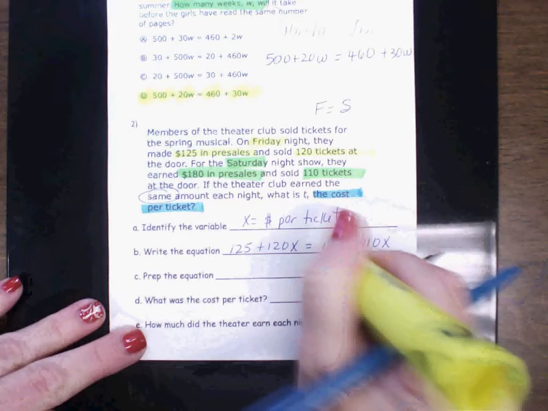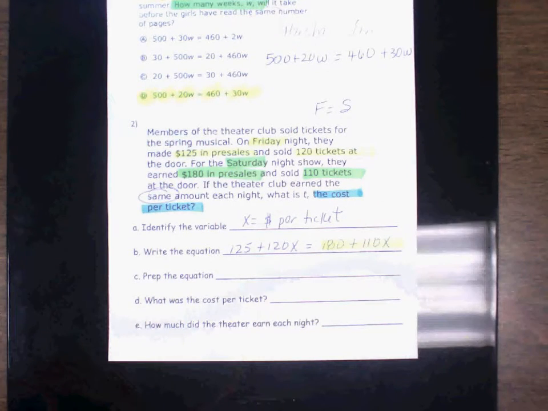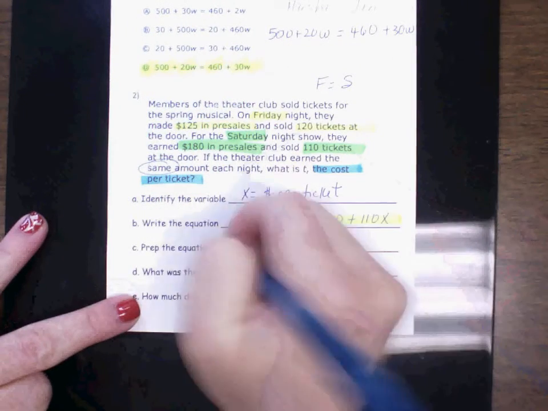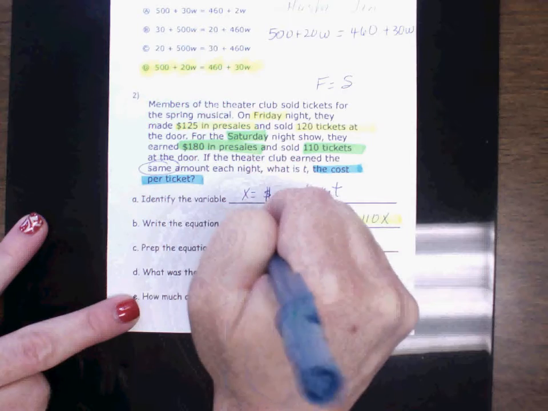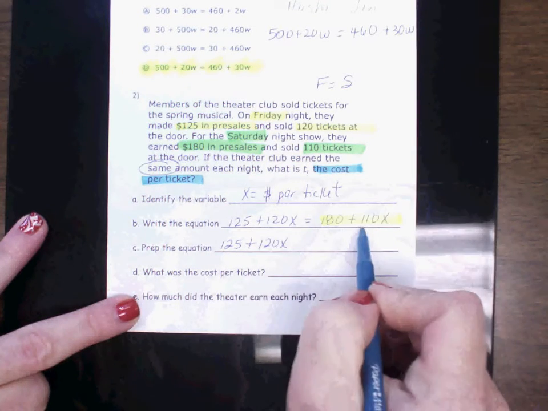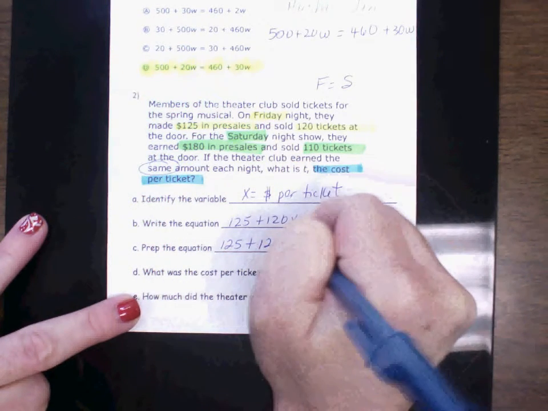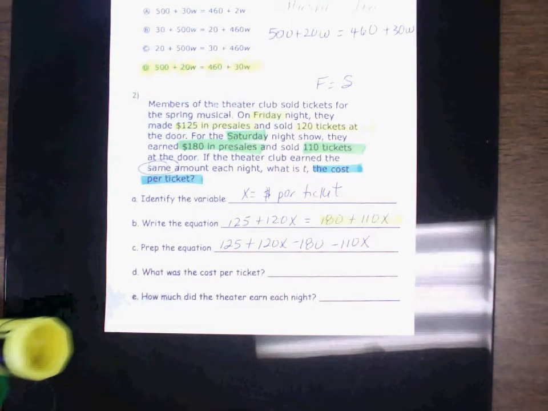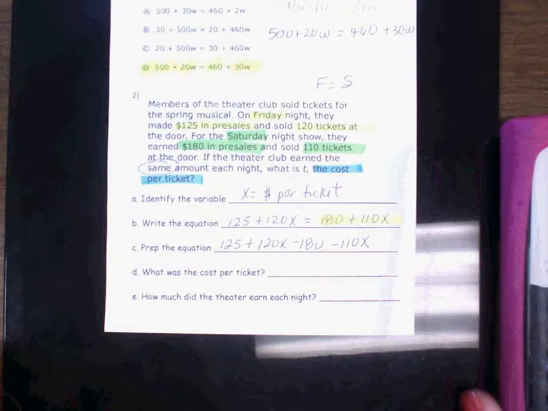All right. So let's go ahead and highlight what you are going to move. Write what you already have or you haven't highlighted. Very good. And change everything that you're going to move to its opposite. So minus 180 minus 110X, and then the calculator takes over, right?